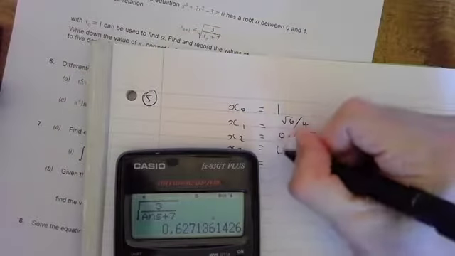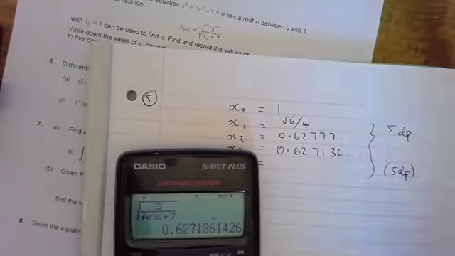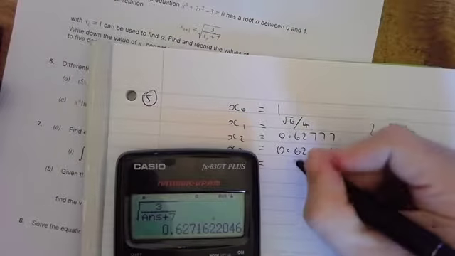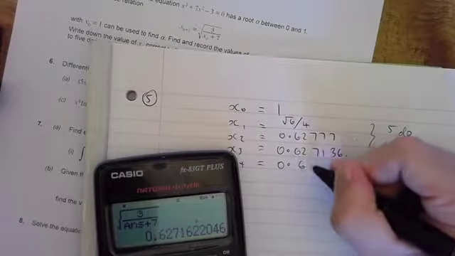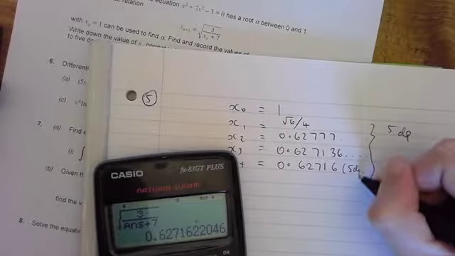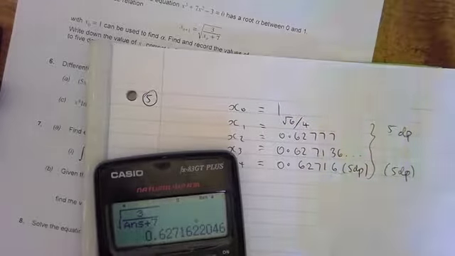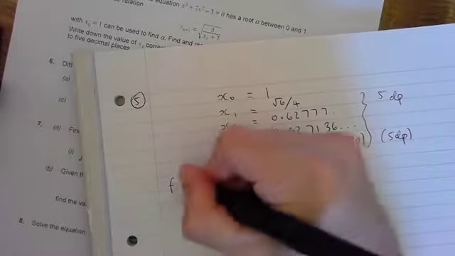Then it's 0.627136 ... and then it's, and this is the one I do actually round properly to 5 decimal places, 62716 to 5 dp. 2, 3, 4, 5. Yes. Okay. Now I prove that by taking upper and lower bounds. So I do f of.